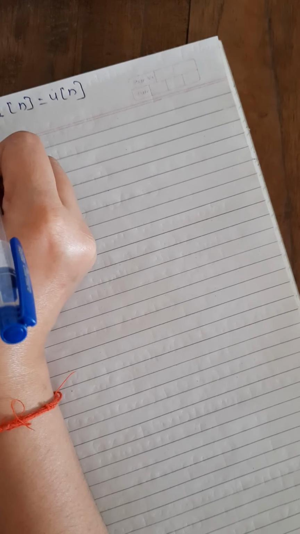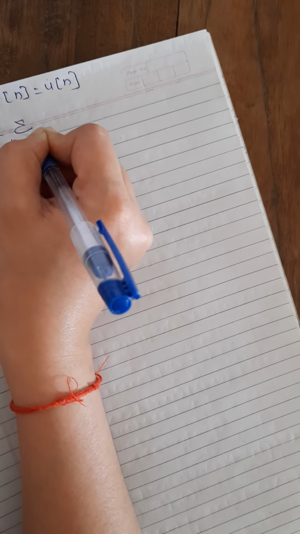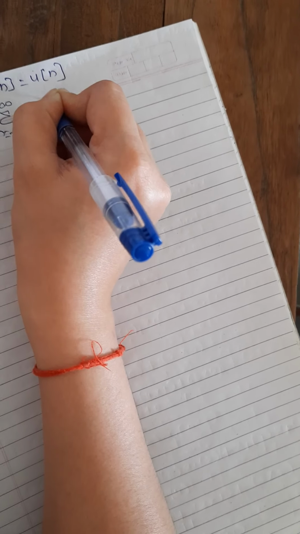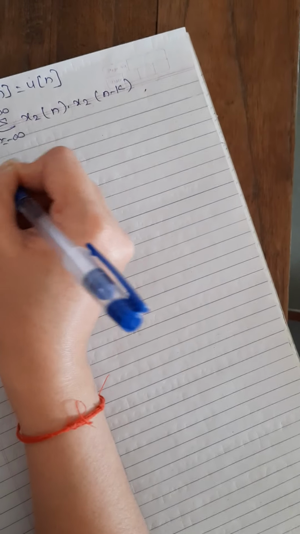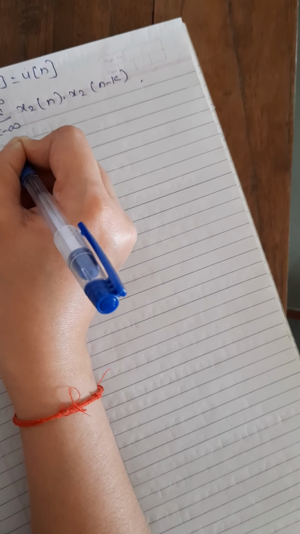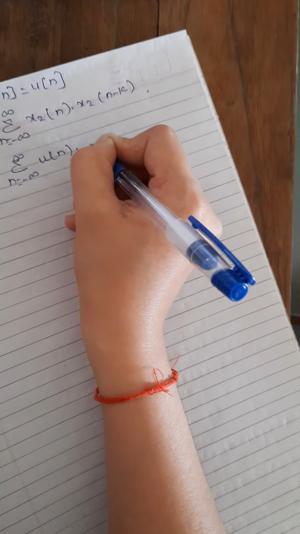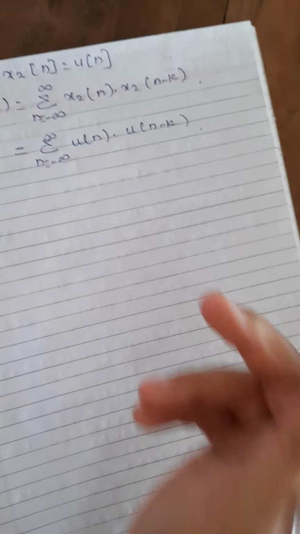So r of k is equal to summation n goes from minus infinity to infinity x2 of n into x2 of n minus k, that is u of n into u of n minus k. Now for u of n the limits will be from 0 to infinity. For k it is from minus infinity to infinity. So there won't be a change in r of k in spite of the overlapping changing, as u of n and u of n minus k are infinite.